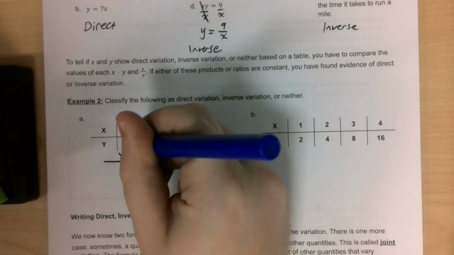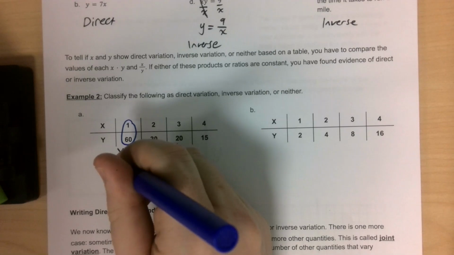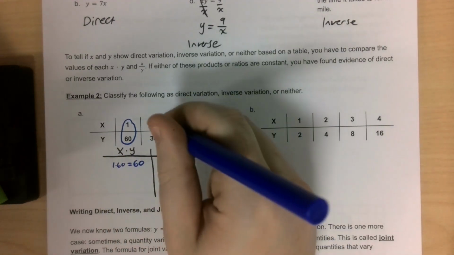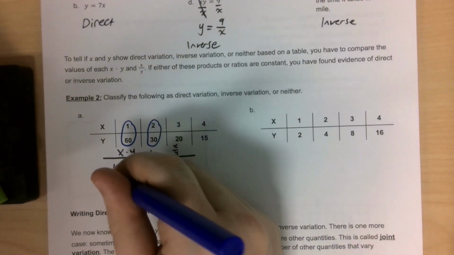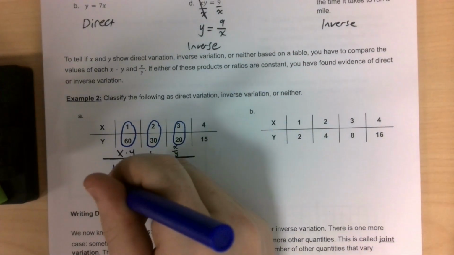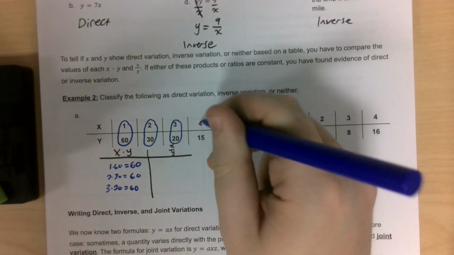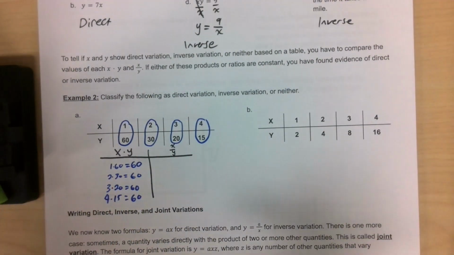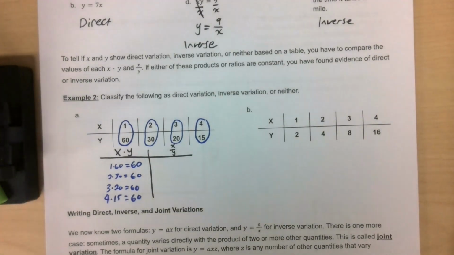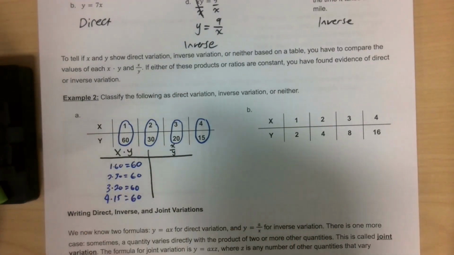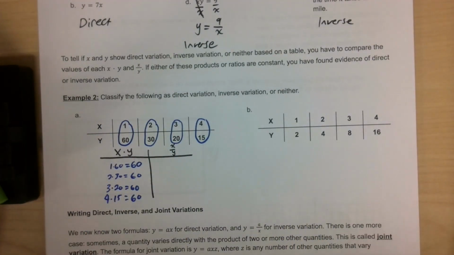So our first x times y is going to be 1 times 60, which is 60. Our next one is 2 times 30, which is 60. The next one is 3 times 20, which is 60. And 4 times 15, which is 60. Right off the bat, we've found out that this is going to be a direct variation because x times y is constant. We would say this is direct.